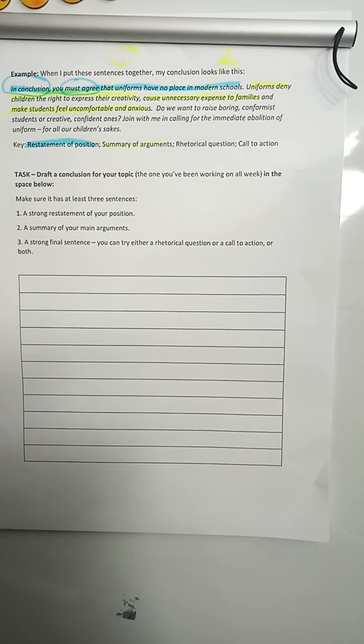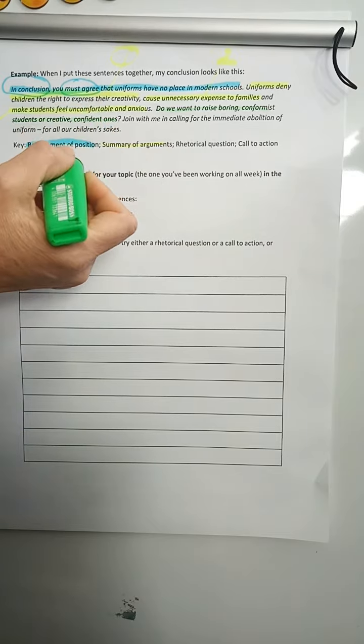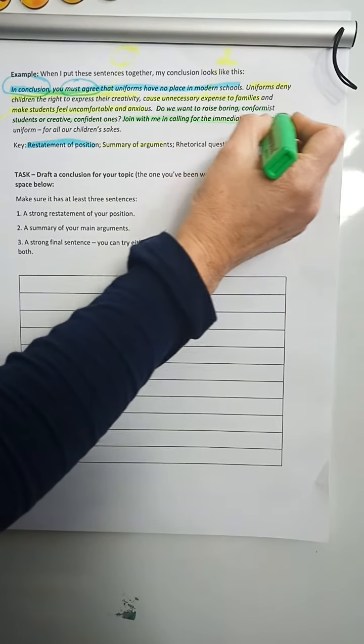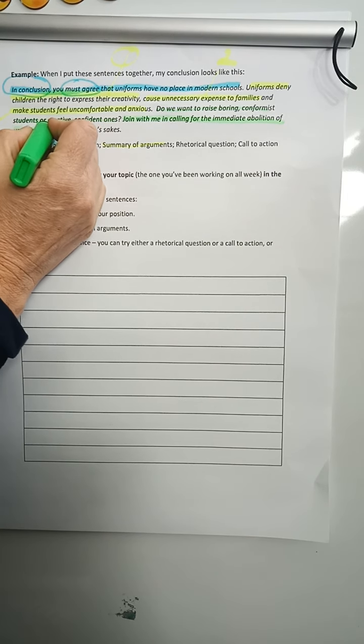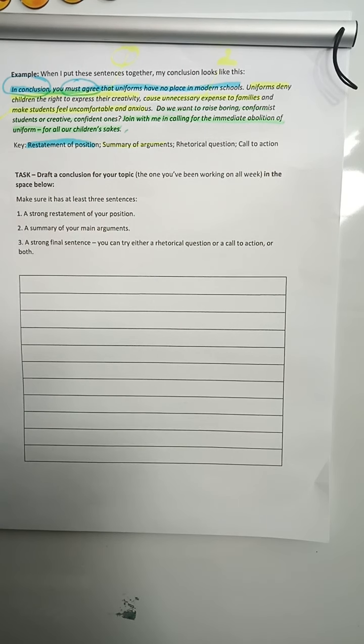Finally, I have my call to action. And here it is. Do we want to raise boring conformist students or creative confident ones? Rhetorical question. Join with me in calling for the immediate abolition of uniforms for all our children's sakes. Call to action. I'm telling them what I want them to do.